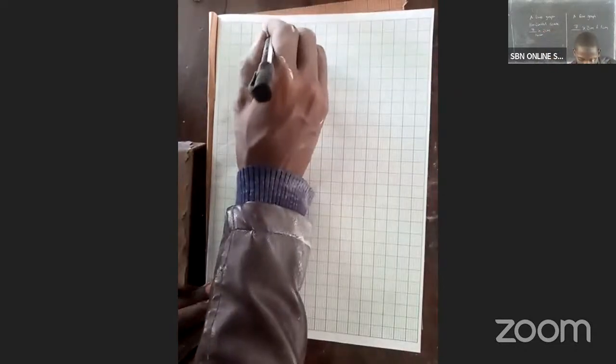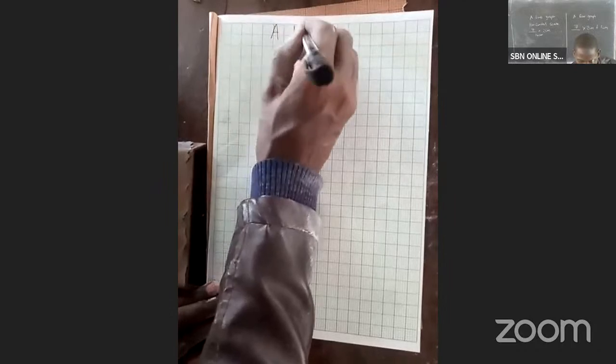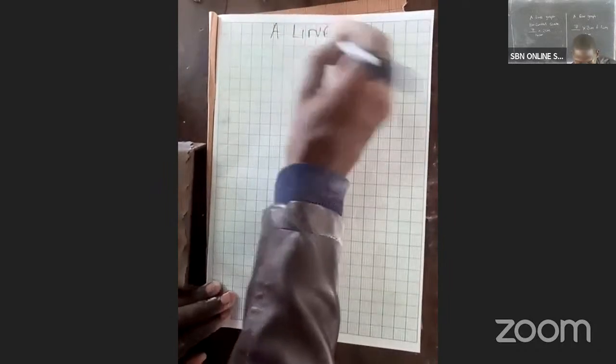Can you see my graph paper? Yes. Now, these are the rules. This is how we are going to do it. Now, I'm going to draw this one as a line graph.